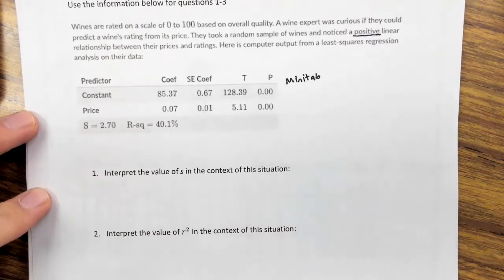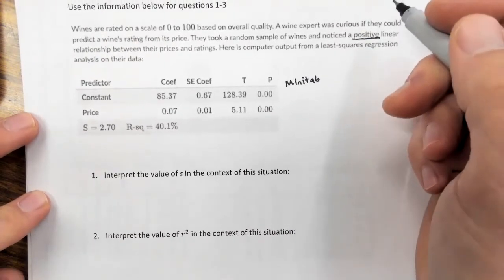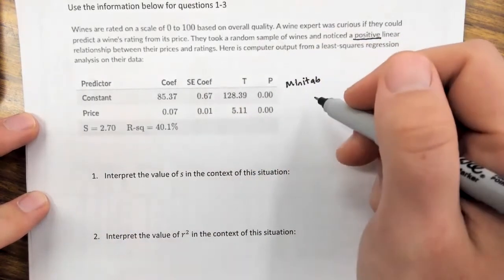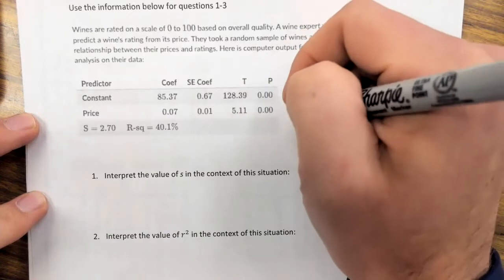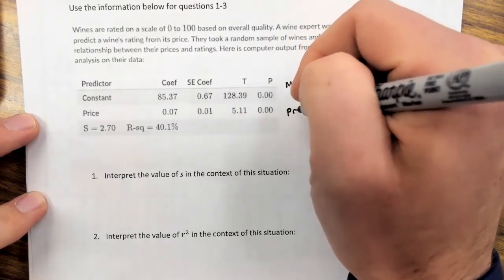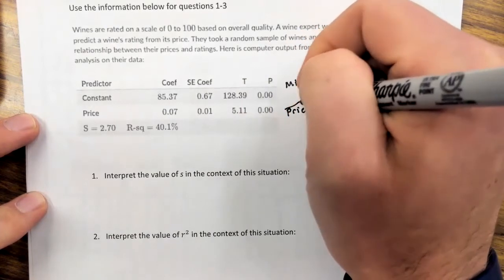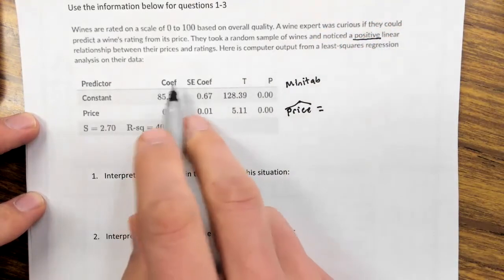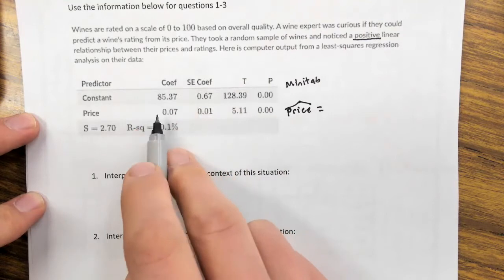One thing that we can do real quick is review how you come up with the least squares regression line here. I know it's not asked in the problem, but that's okay. They're trying to predict the rating based on the price. So this coefficient column is where you get the least squares regression line.